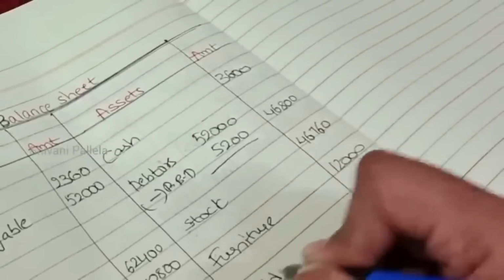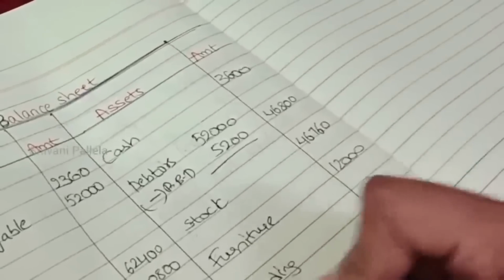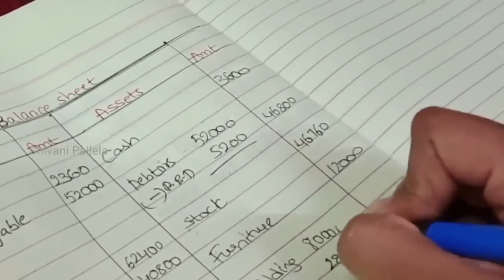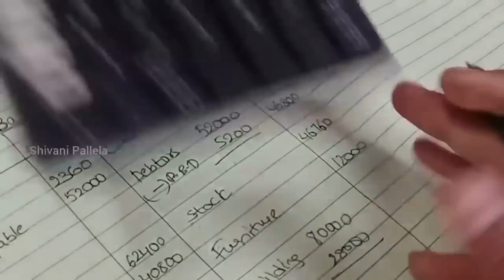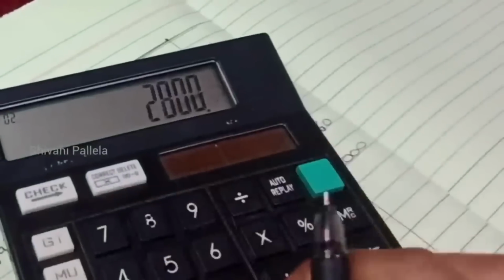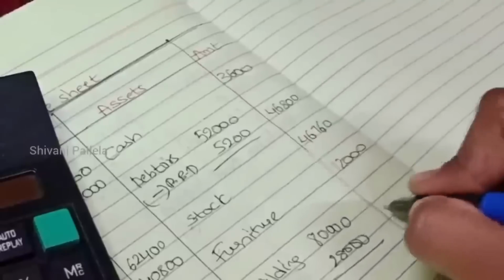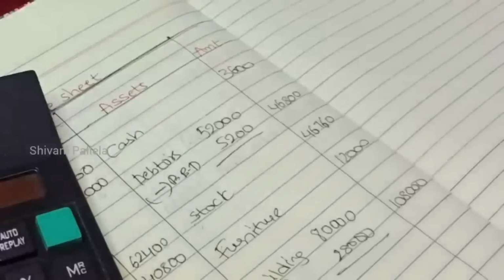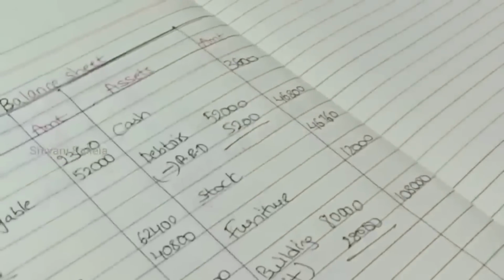The buildings value is 80,000 plus 28,000, which is 1,08,000. This is what you need to do in the balance sheet.